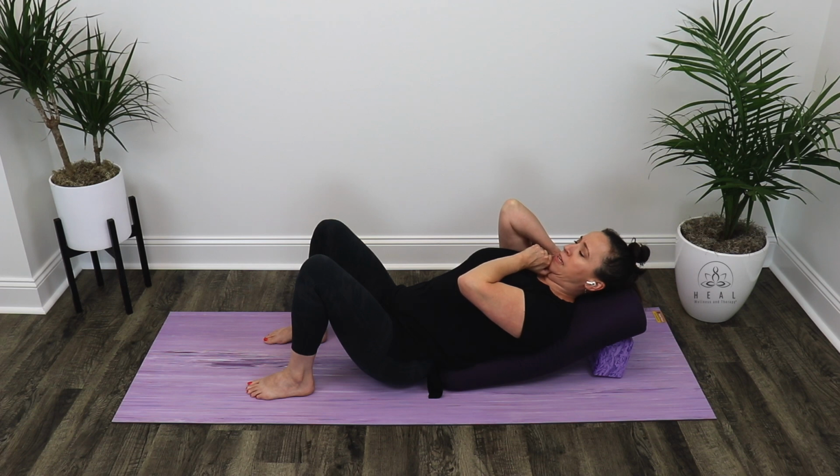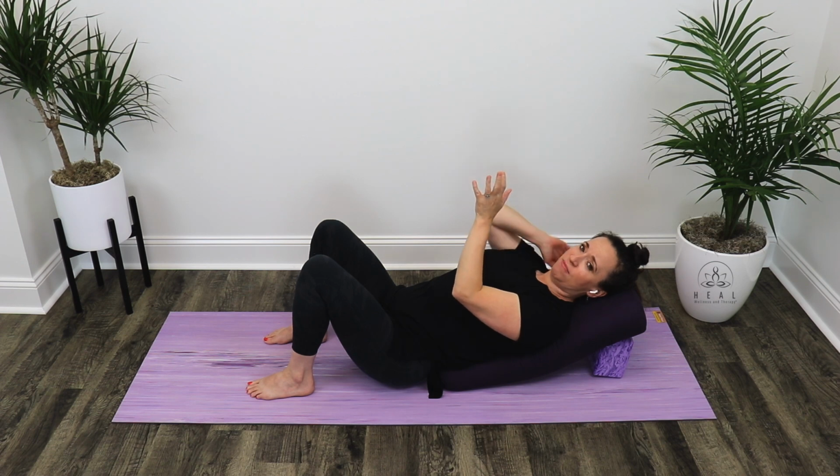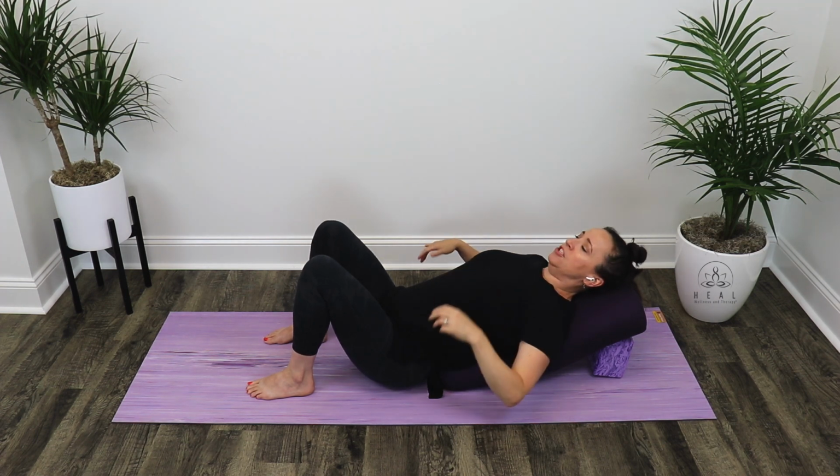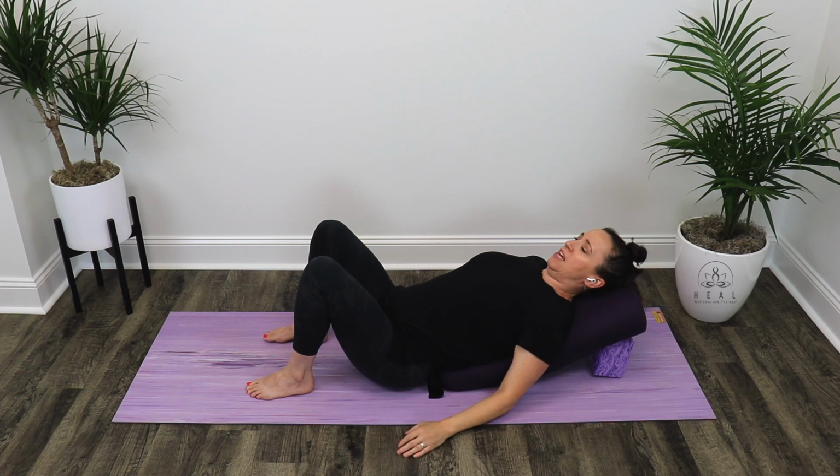Take a nice deep inhale into your belly. Then exhaling out. And one more breath, deep inhaling in. And exhaling out. Slowly releasing the contraction of both hands. Gently allowing the arms to rest down beside you, however feels comfortable for you.